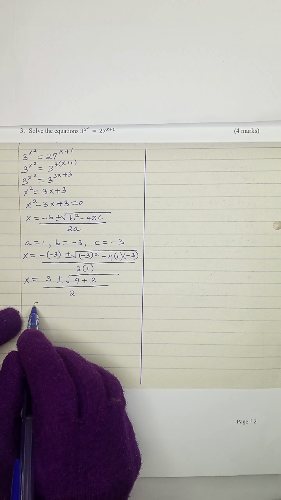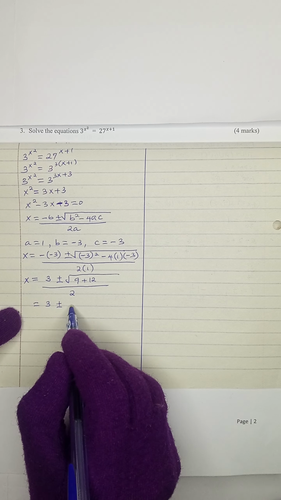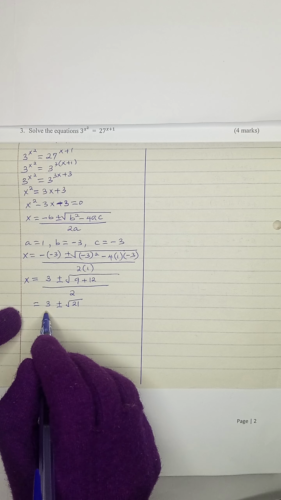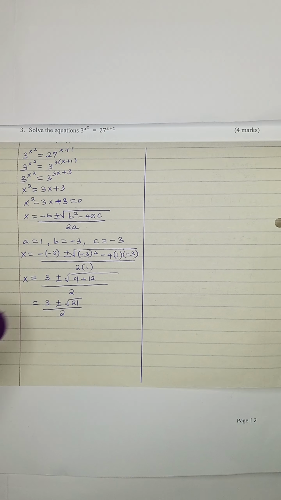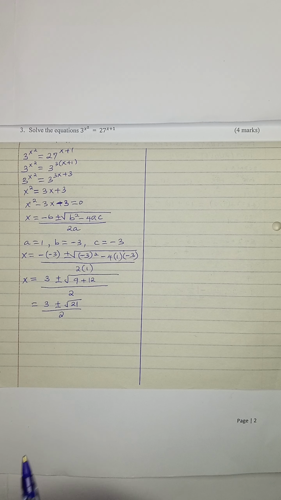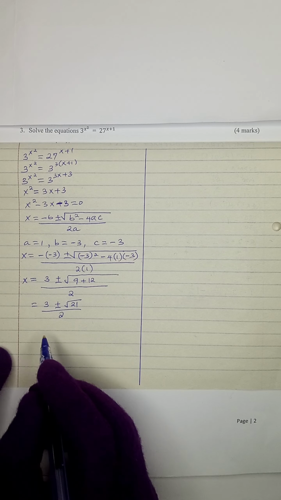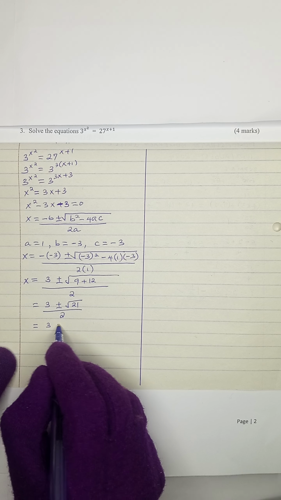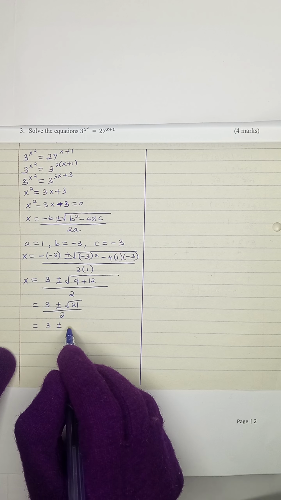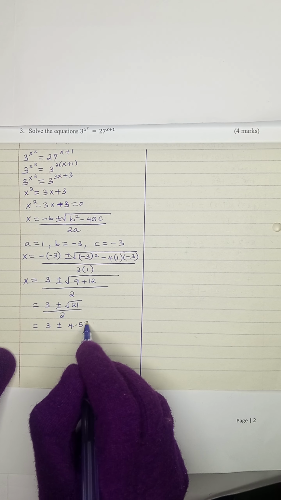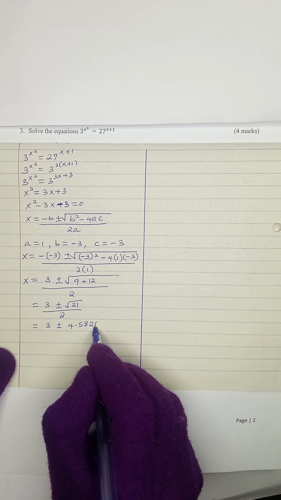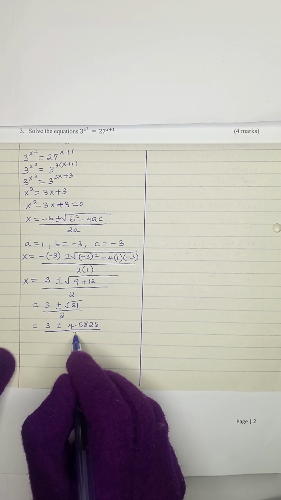So we'll have 3 plus or minus the square root of 21 all over 2. Then you can take your calculator and find the square root of 21. Square root of 21 is 4.5826, that is to 4 decimal places, all over 2.